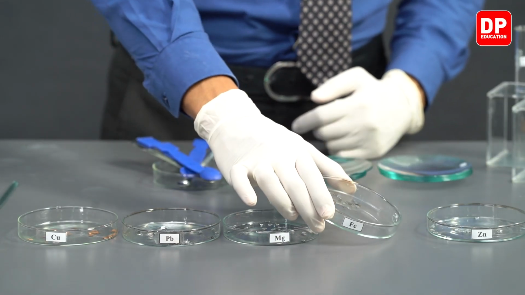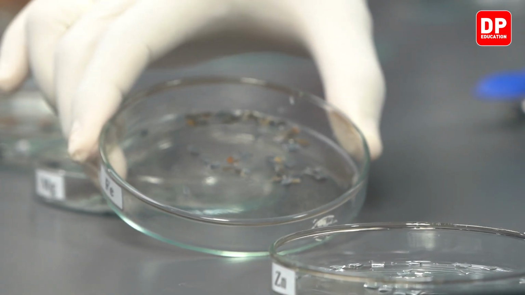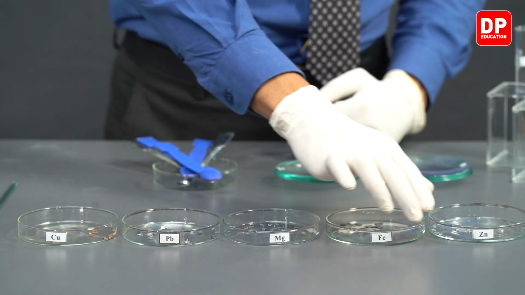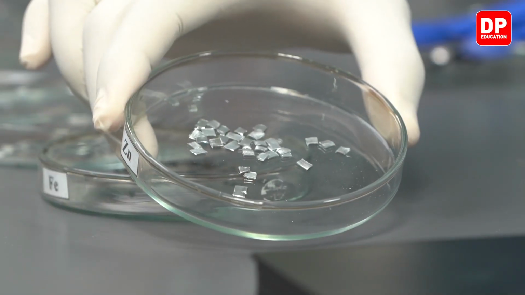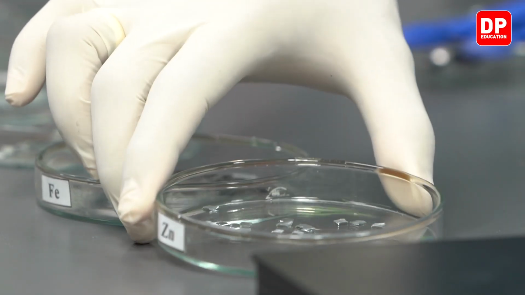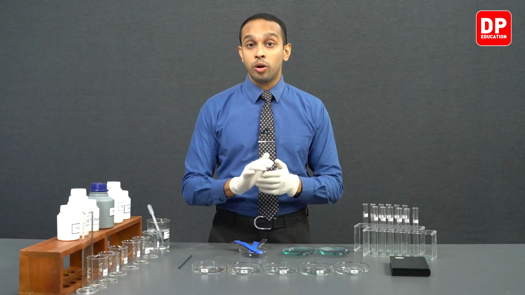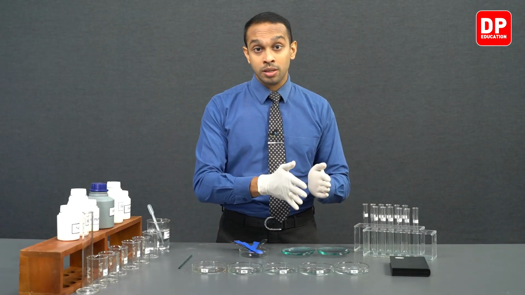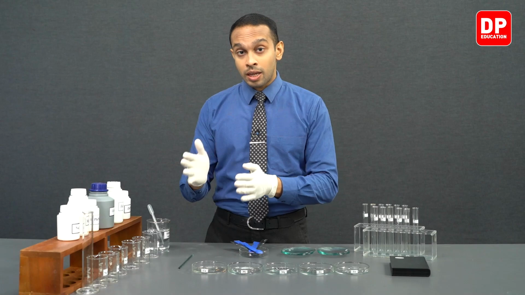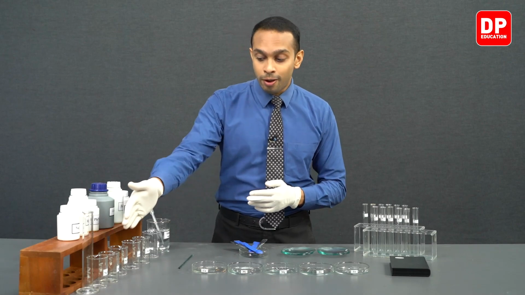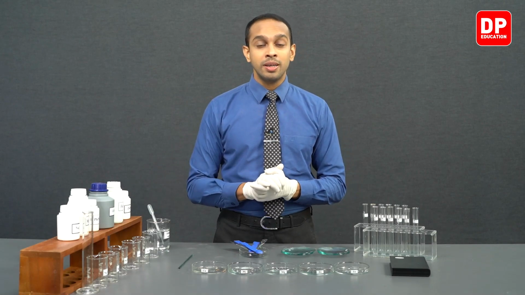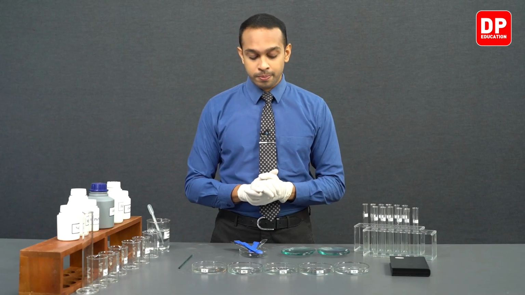Small cut pieces of iron are here. And then finally we have zinc. So we will be using these metals in this experiment, and we are going to observe how these metals are going to displace some of the metal ions found in the solutions we prepare in the beginning of this experiment.